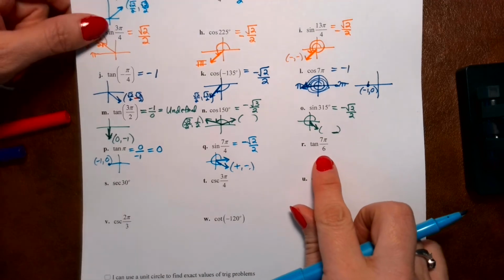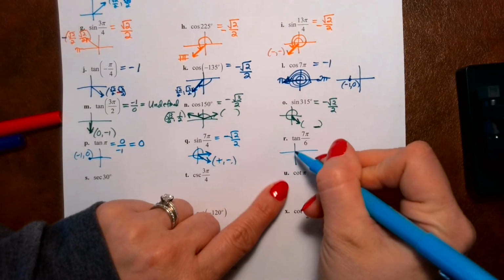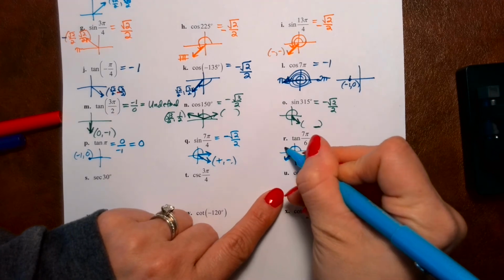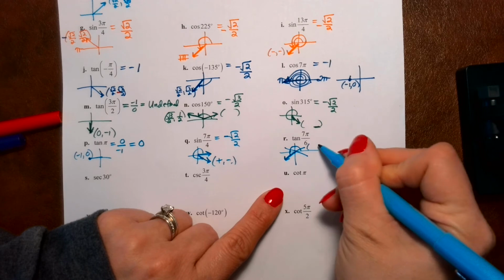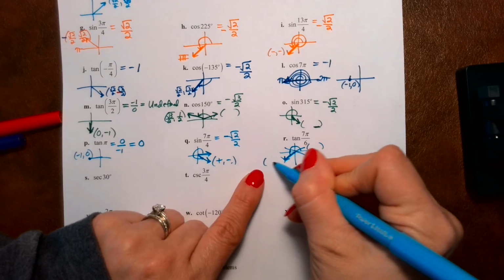7 pi over 6. So where is 7 pi over 6? It's not 6 over 6, it's a little bit more. The pi over 6 family, whatever you write down first, our first number on the unit circle is going to be the first one we write here.